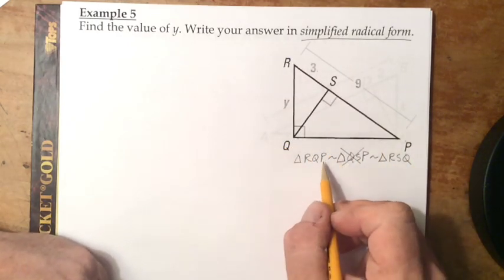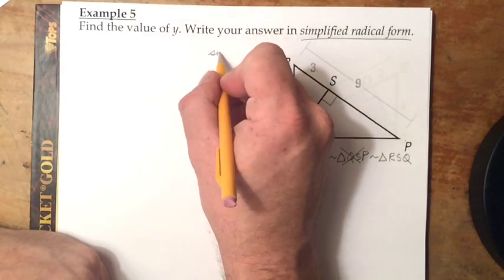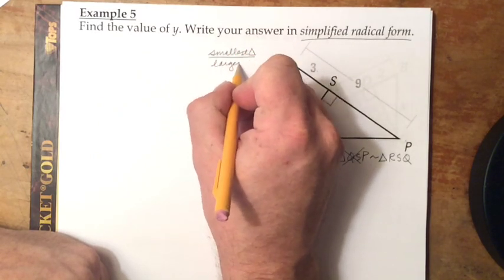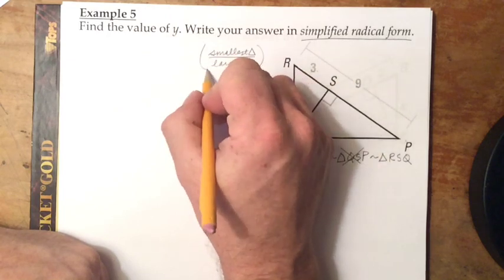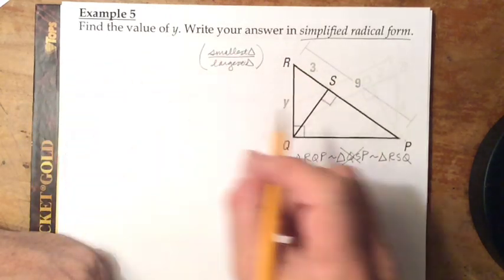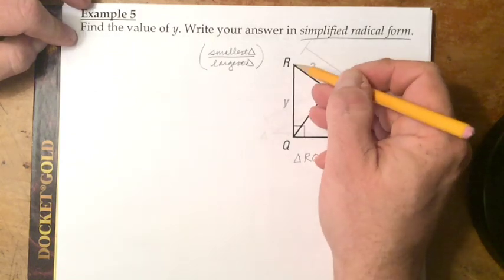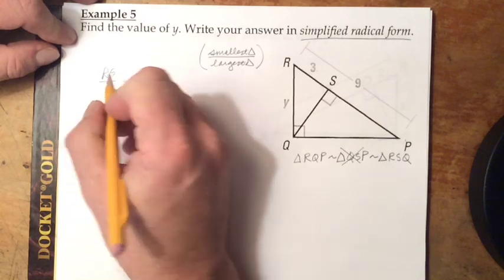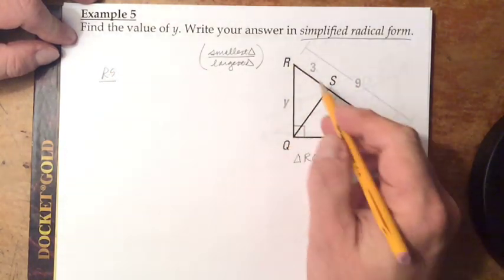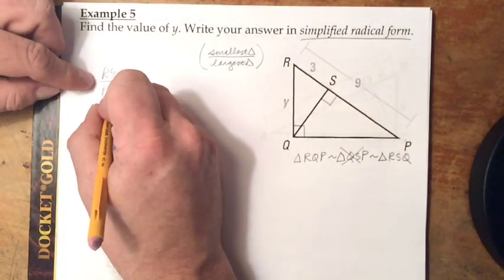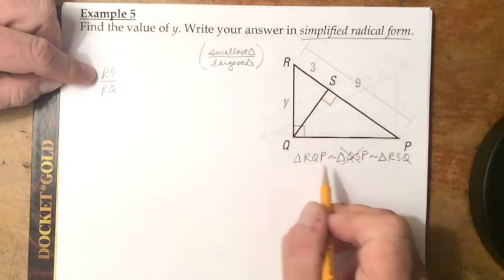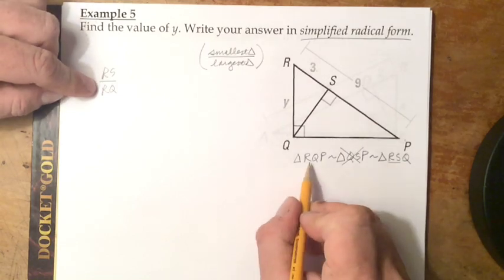Now I'm going to set up a proportion very similar to the way I did example 4. I'm going to use the smallest triangle this time, to the largest triangle. You could do it the other way around if you wished. So here we go. Smallest right triangle. I'm going to start with the shortest leg. That would be RS is to the shortest leg of the largest one, which would be RQ. And notice it's harder to use the diagram. It's easier just to come down here and use this. So again, we had RS is to RQ.